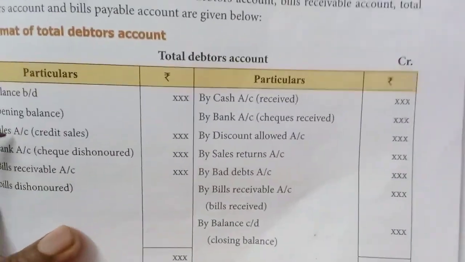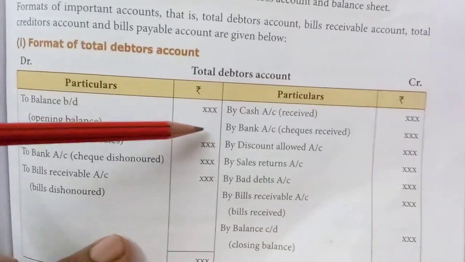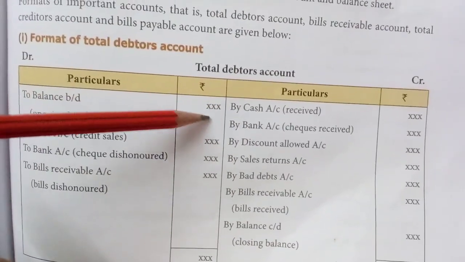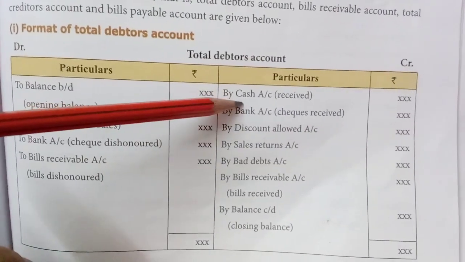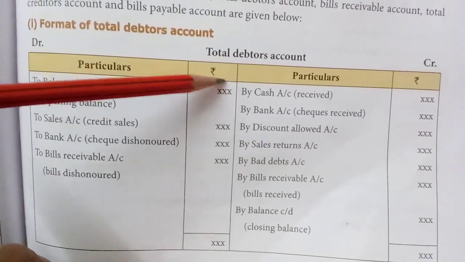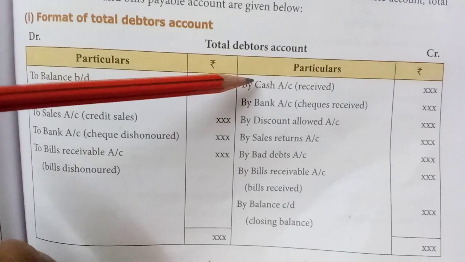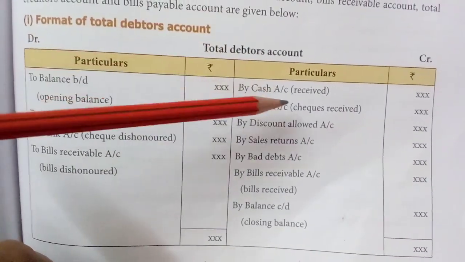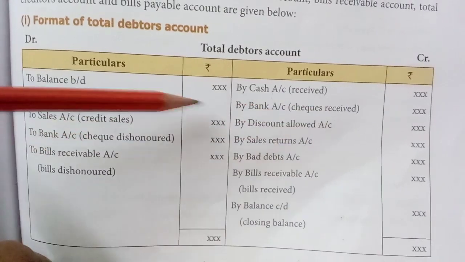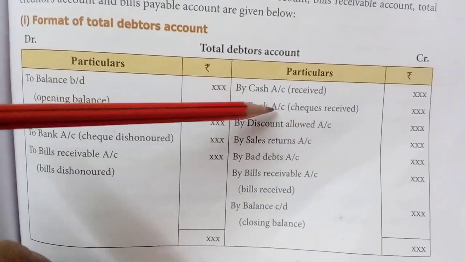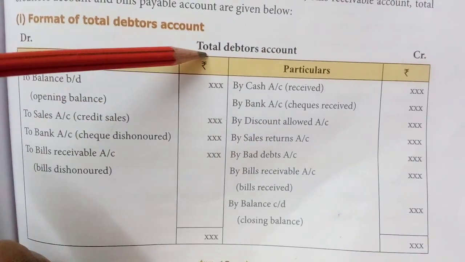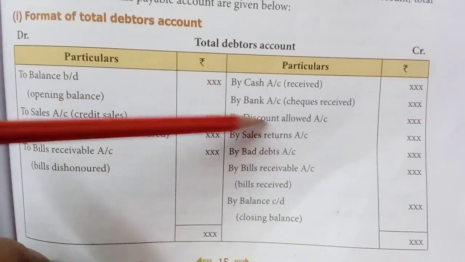Then any cash received from the debtors. What is the entry? Cash account debtor to debtors account. So debtors is credited. So on the credit side we write by cash. Then if we receive any checks, we debit bank account and credit debtors account. So credit side by bank.